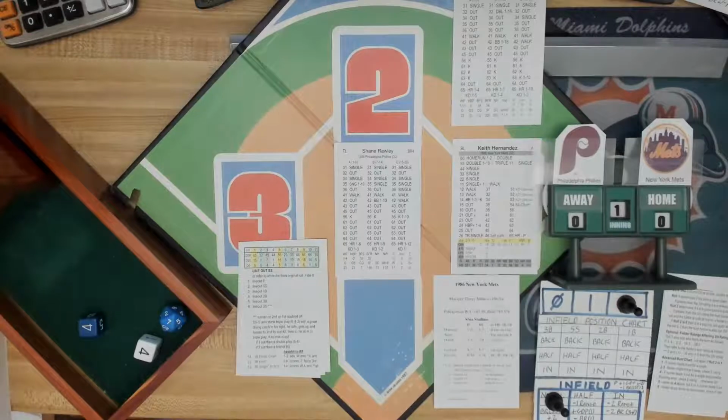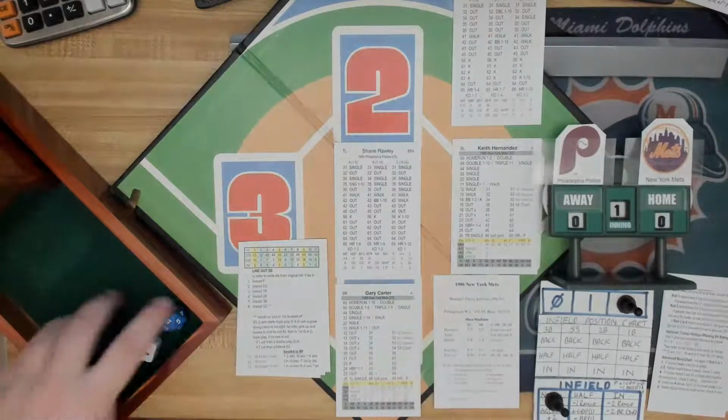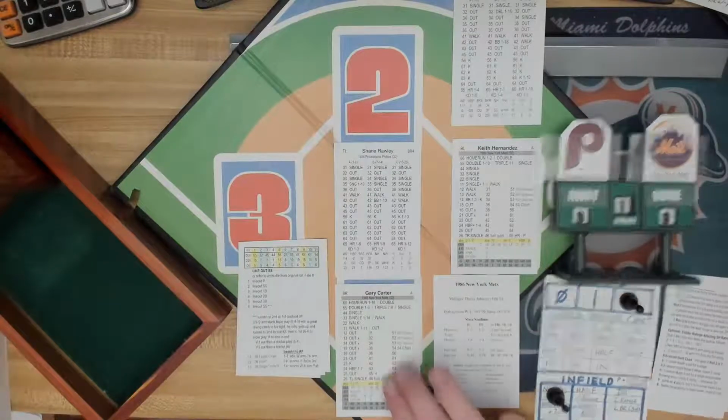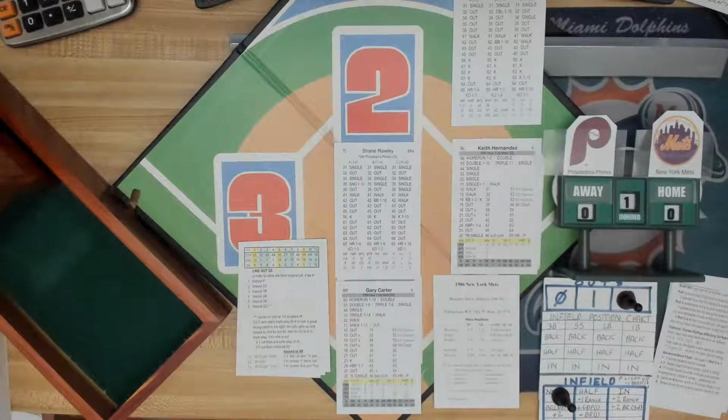Base hit for Keith. And here is Gary Carter, the kid. If you ever see Gary Carter's son, he looks just like his dad. Looks just like his dad, guys. I saw his son. I couldn't believe how much like his father he looked. I said to myself, as I looked up into heaven, I said, Gary, you can't deny him.